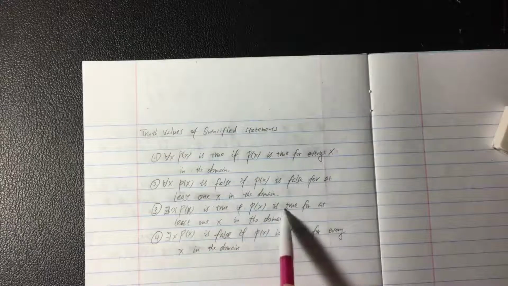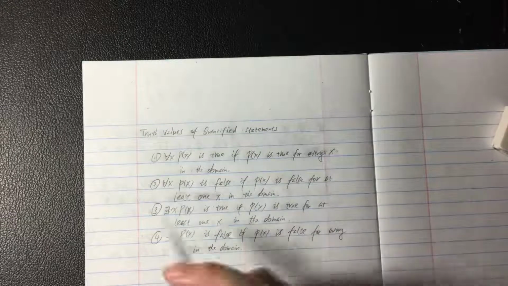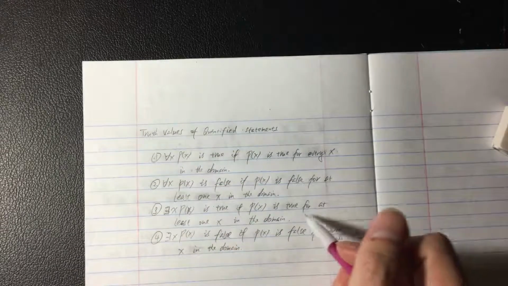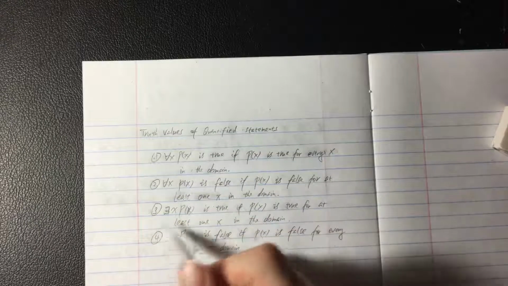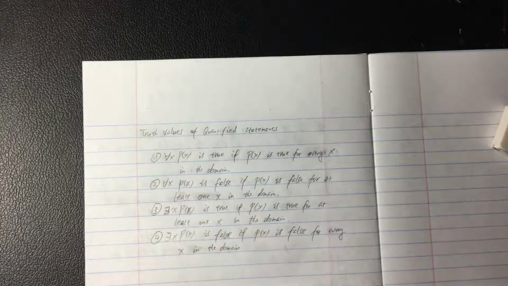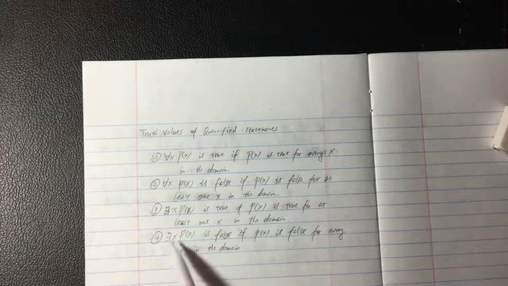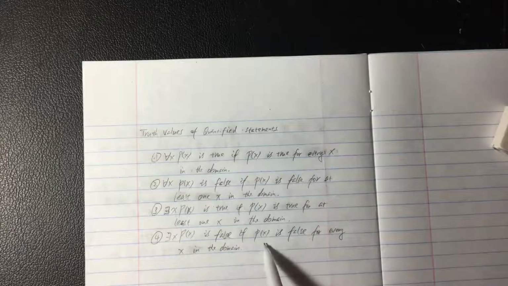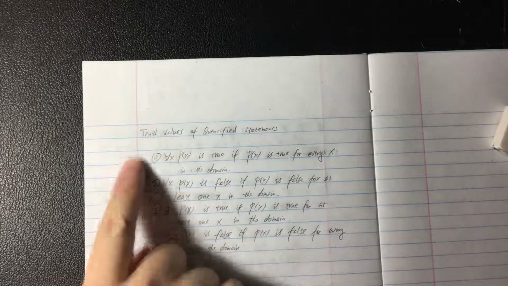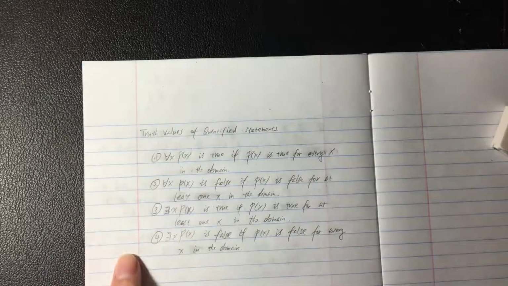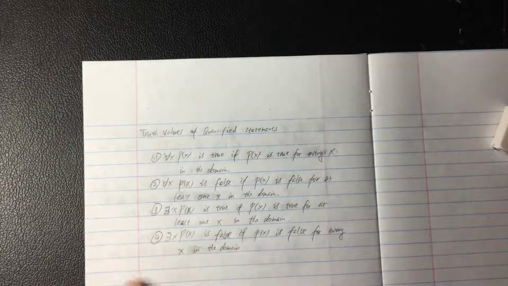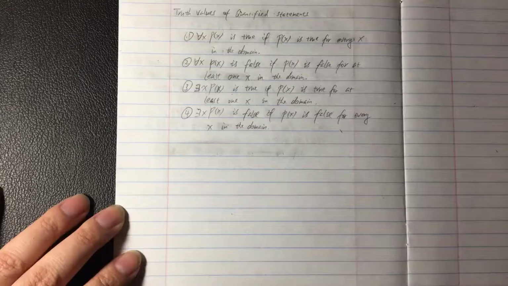There exists x, p of x. If p of x is true for at least one x, that means one x makes this statement true. That means there exists one x. So this statement will be true. But if every x makes this statement false, then there exists x, p of x will be false. Otherwise, if one x makes this statement true, this will be true. So that's the rule for quantified statements. That's how to determine the truth value of quantified statements. Keep it in mind.